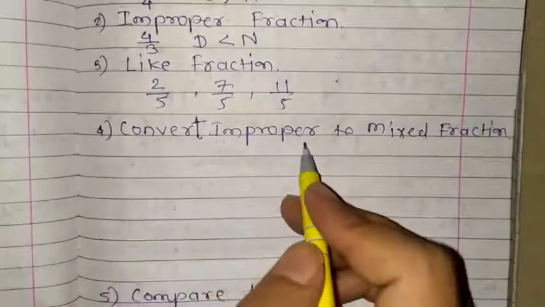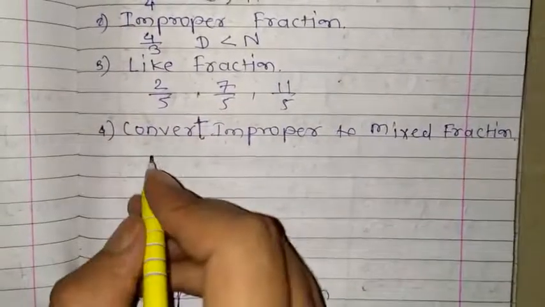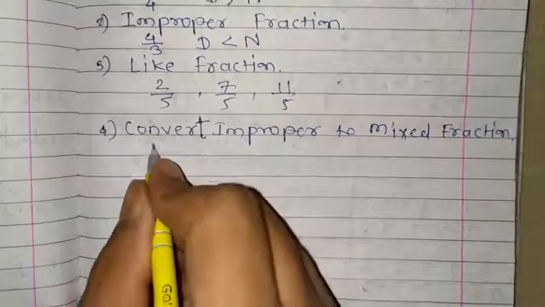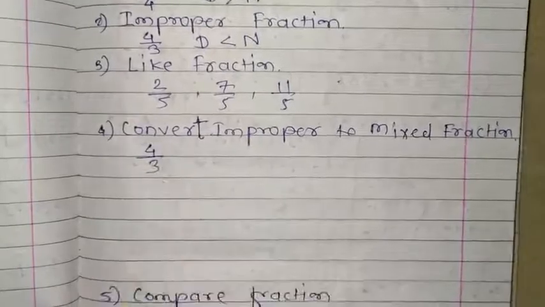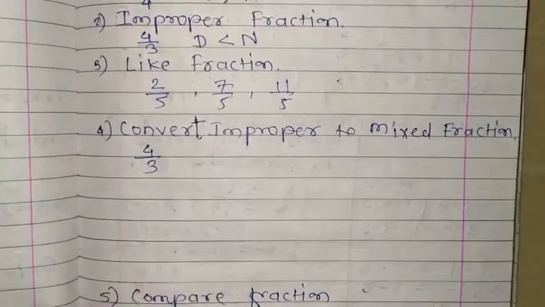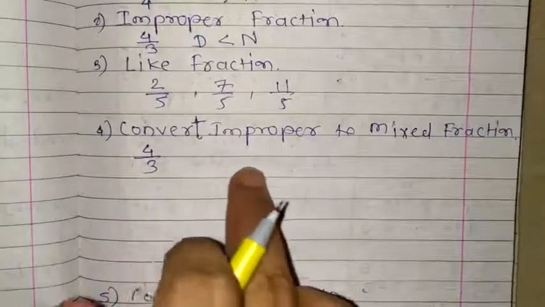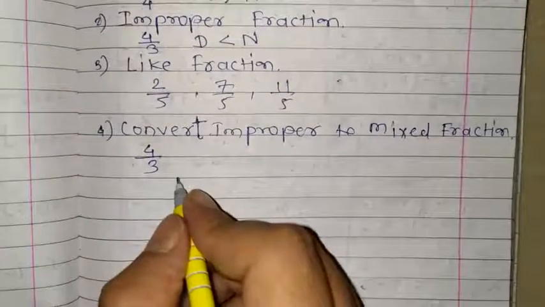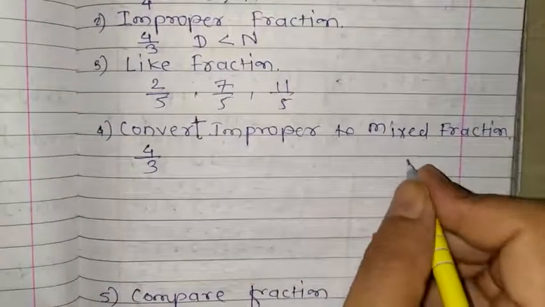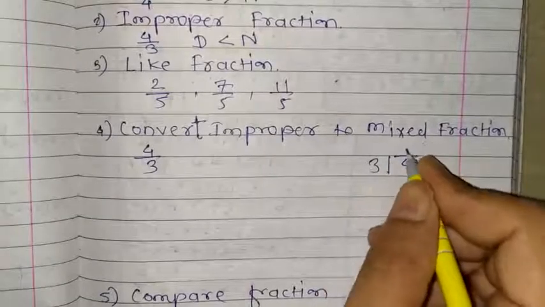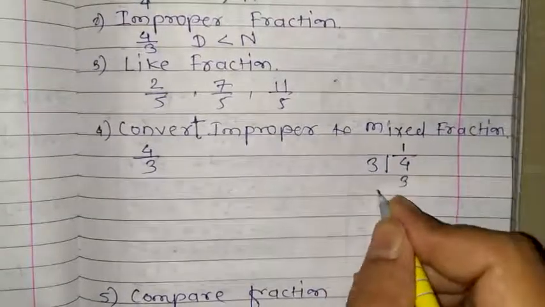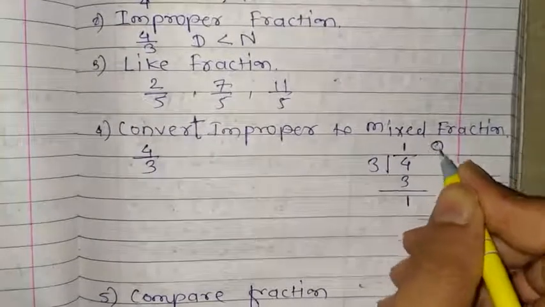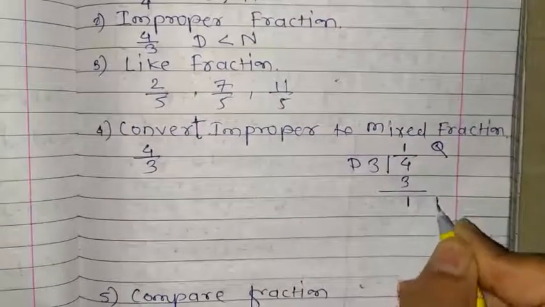Next we will see how to convert an improper fraction to a mixed fraction. That is a very important topic. It will be used in the exercise. An improper fraction example is 4 by 3. It is improper because the denominator is smaller than the numerator. So you have to convert it into a mixed fraction. How will we convert? Divide 4 by 3. 3 into 1 is 3, so it can be subtracted from 4, and the remainder is 1. This is the quotient, this is the divisor, and this is the remainder.